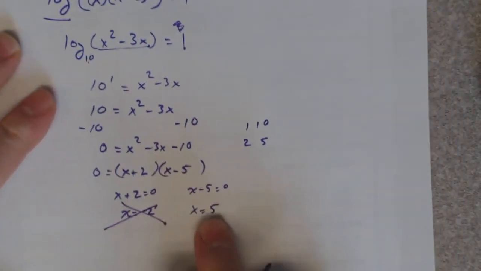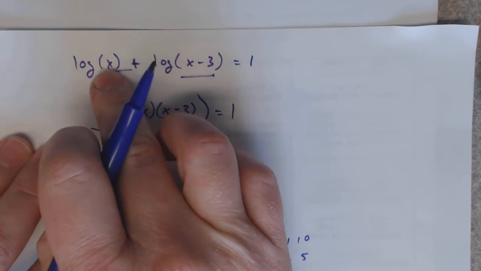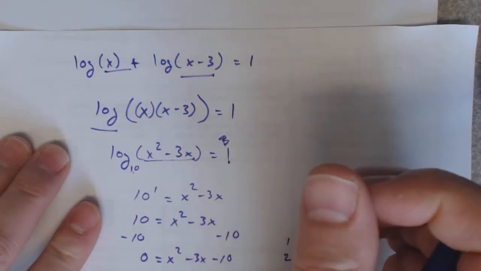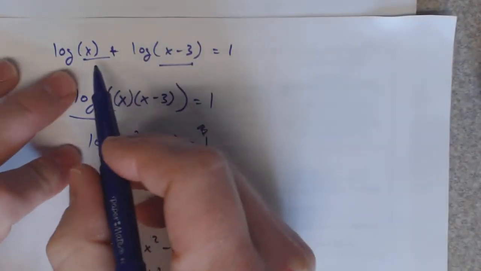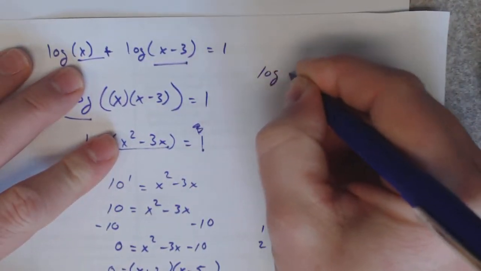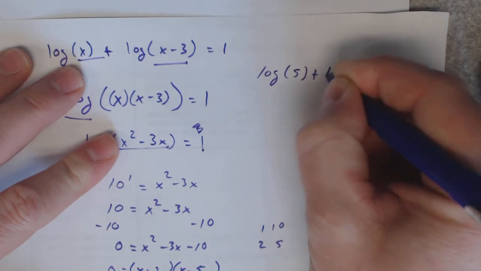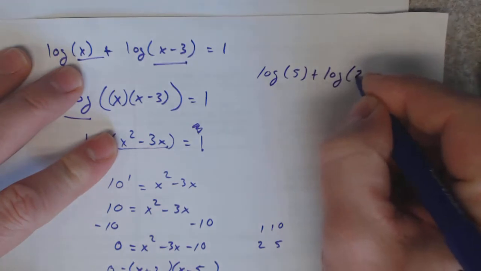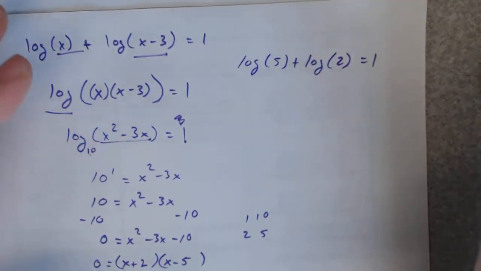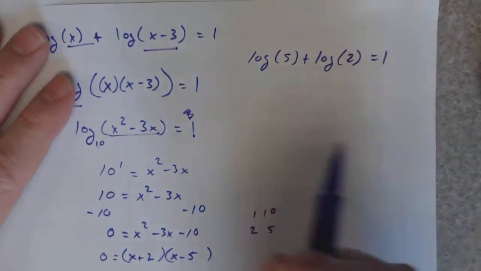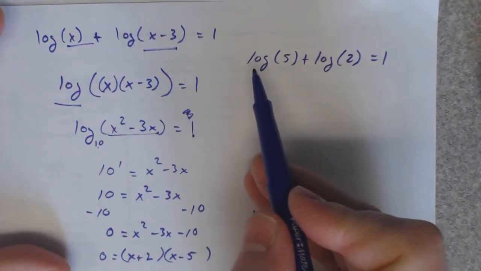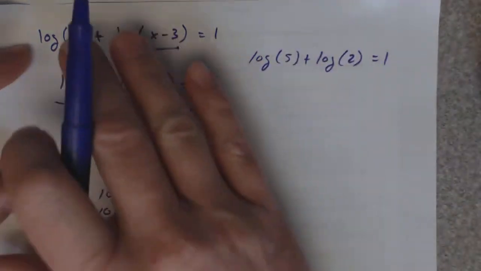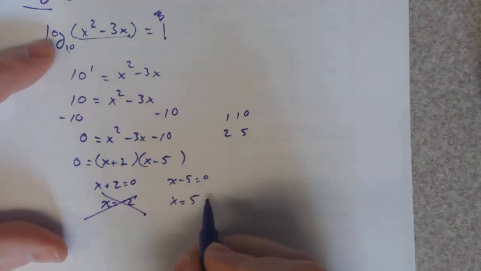Now 5, if I plug a 5 in, I can take the log of 5, and then 5 minus 3 is 2. We can take the log of 2. So now, if you type that in your calculator, if you take log of 5 plus log of 2, you should get 1. And if you don't get 1, then you've done something wrong. You're just going to type the log button in your calculator to get that. So you always double check your work is what I'm getting at. My answer here is x equals 5.